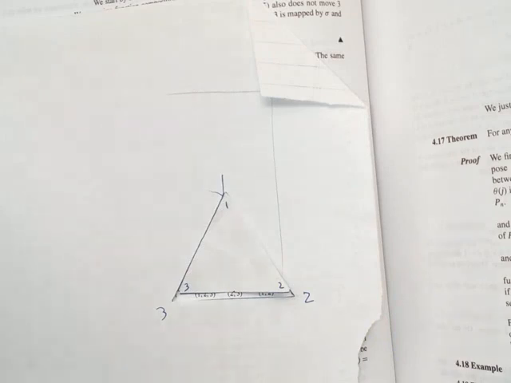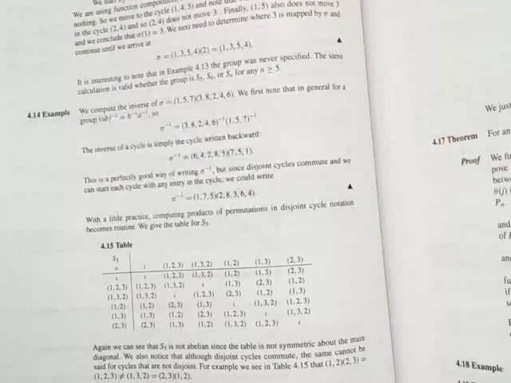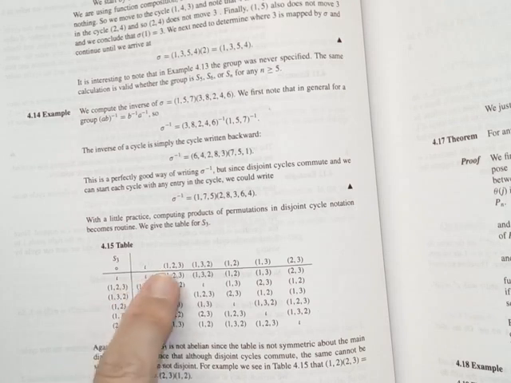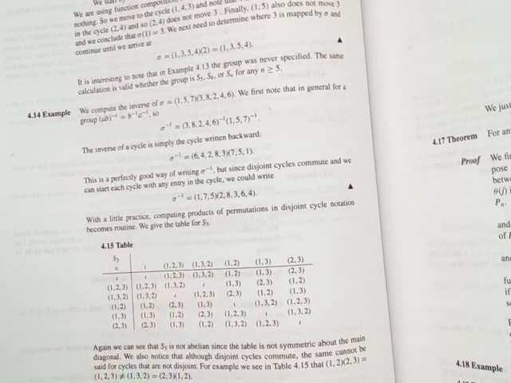So, if I name the things in this group, I'm going to name that cycle 1, 2, 3 rotation. Then this is rho, and this is rho squared. This one that leaves 1 fixed switches 2 and 3.